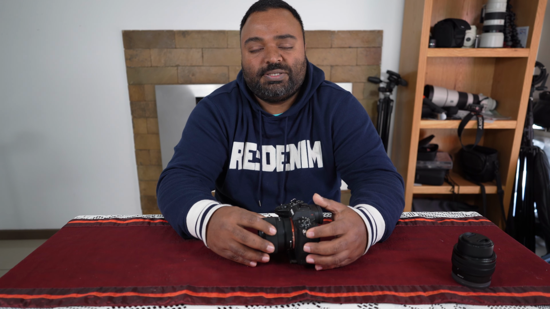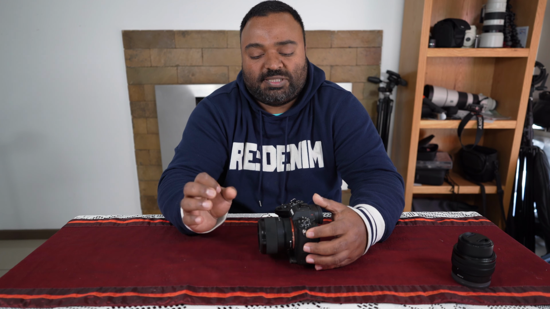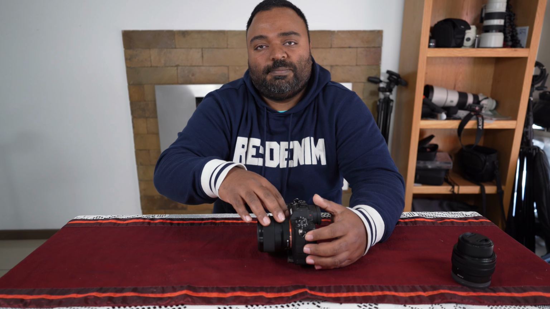So that f2.8 or f4 number is not actually referring to the size of the aperture. The absolute size of the aperture is actually meaningless because with different lenses having different focal lengths, the diameter of that aperture for one lens could mean passing more or less light compared to another lens.